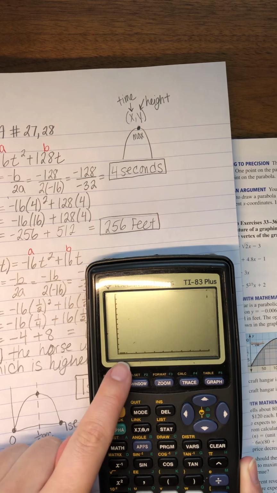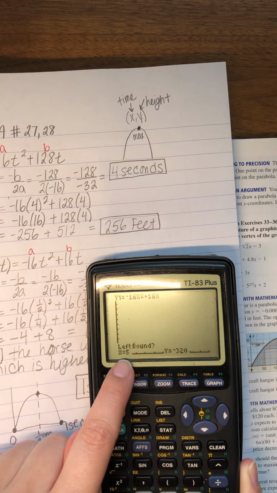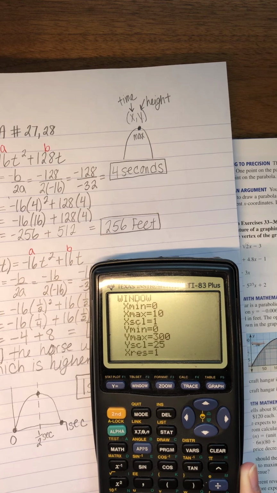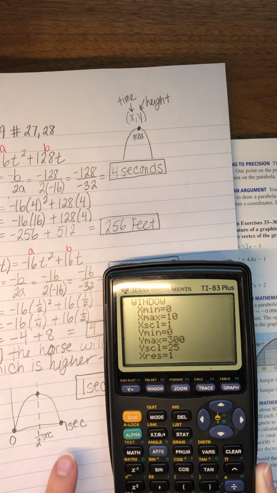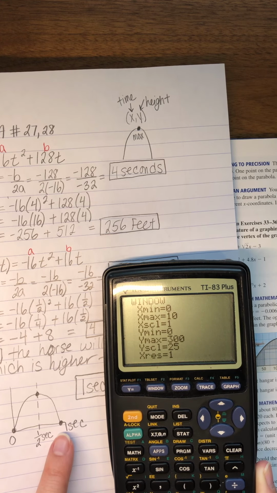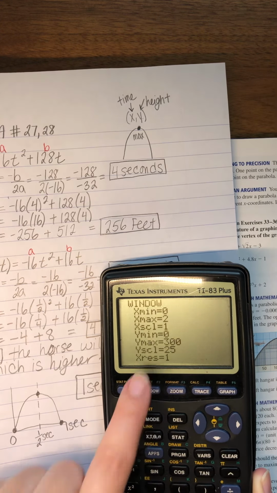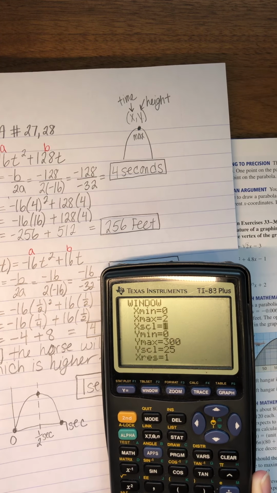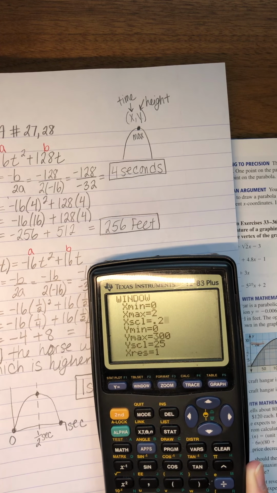Oh, I forgot to change the window in my graph. My window is much, much smaller because I'm only talking about a horse here, not a firework. Let's go back to window and let's fix this. For our X, the maximum is gonna be 1. So let's change this maximum to be a little bit more, let's see, 2, and maybe we'll go by 0.2 just so we can spread it out a little bit.